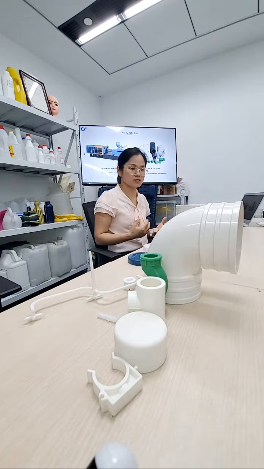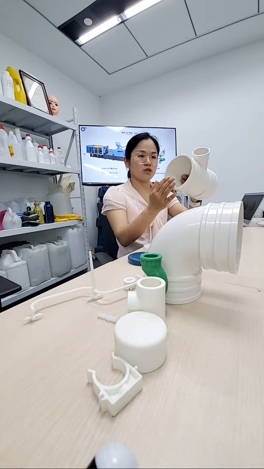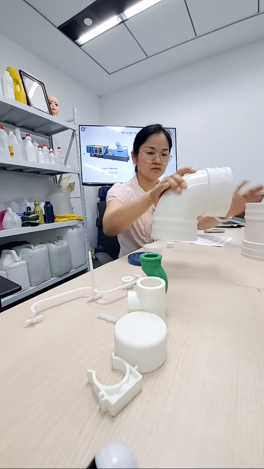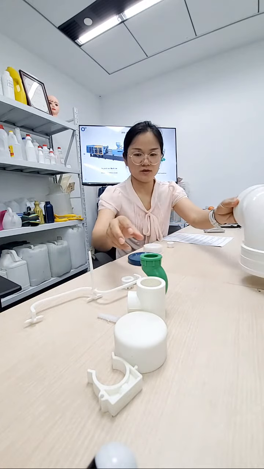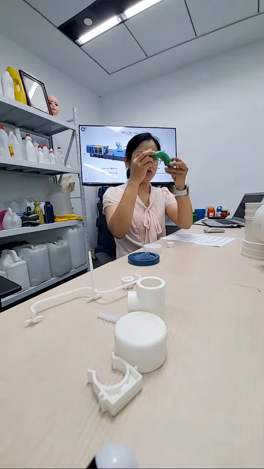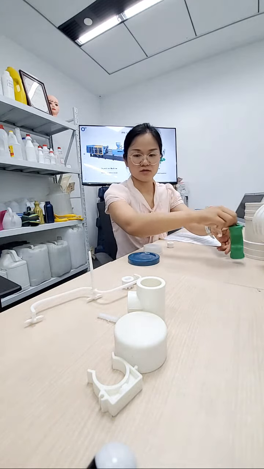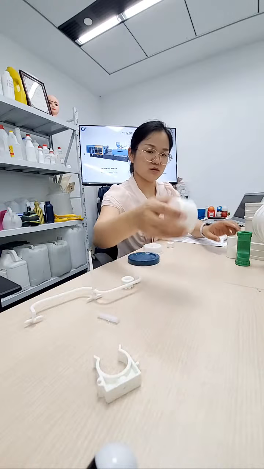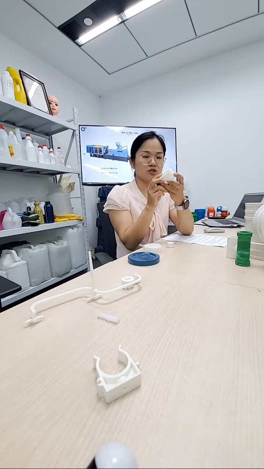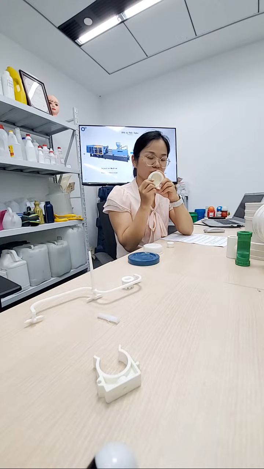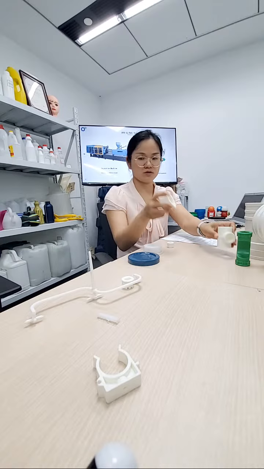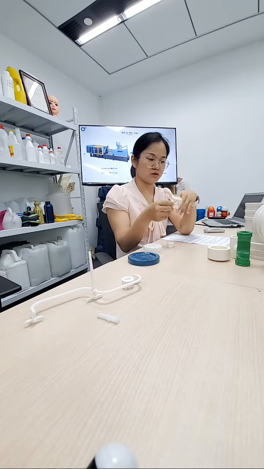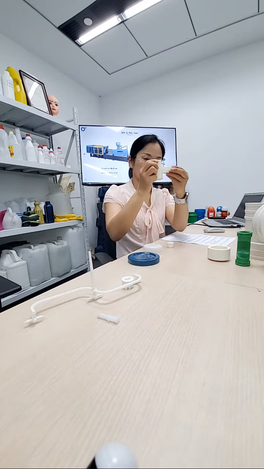I show you some tube types. This one is a three-way. This is another tube. This is a small PPR. This is also a PPR tube. This is the PPR tube cover. PPR cover for the tube. It can cover this tube. This is the small part for the tube. PVC piece for the PPR tube.